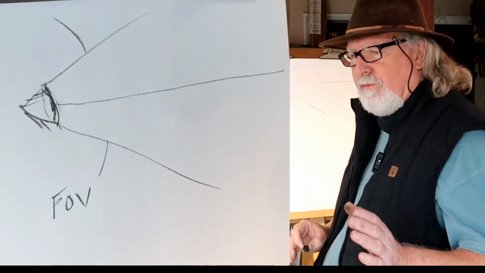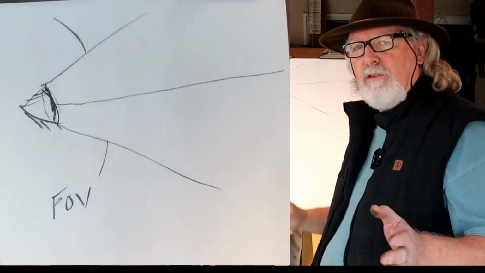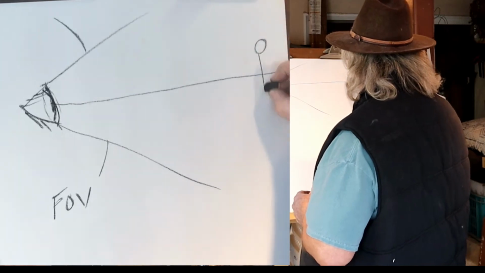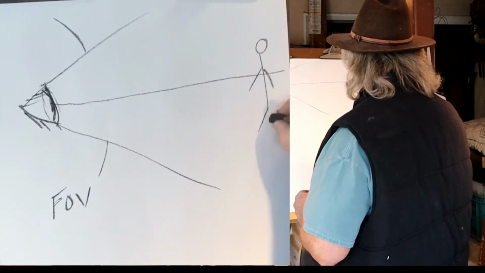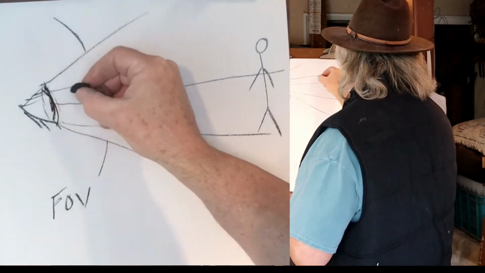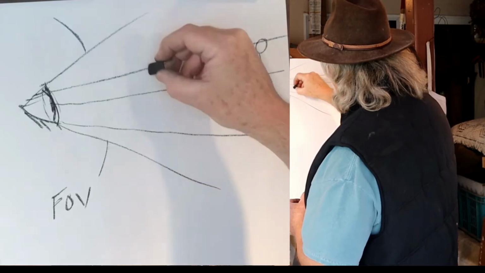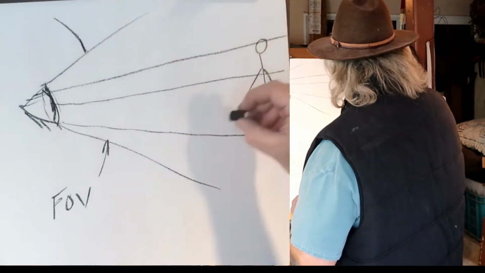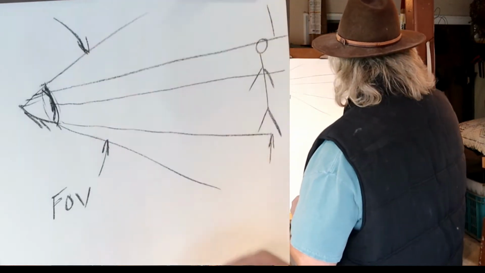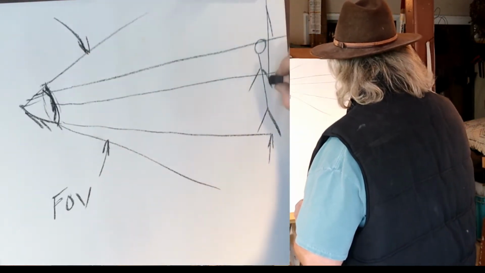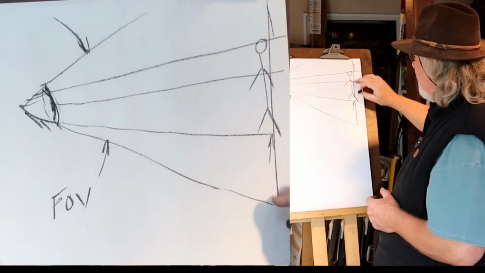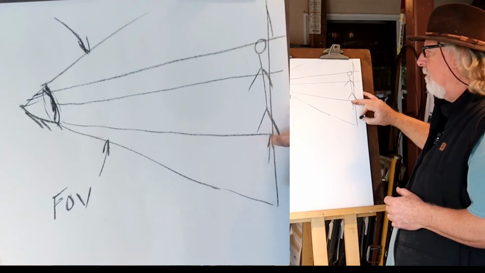Okay, so if something is far away from us, let's just do a stick figure here. It actually doesn't occupy that much of our field of view. So that is actually quite small relative to the overall field of view. So if that was a flat piece of paper, here's the whole piece of paper view, it would only occupy a little part of that view.